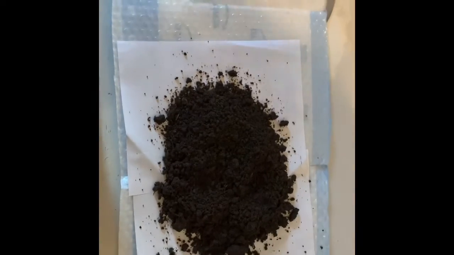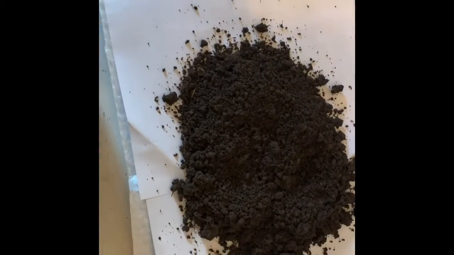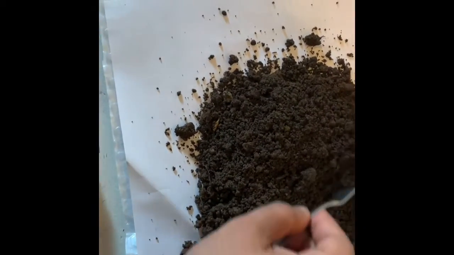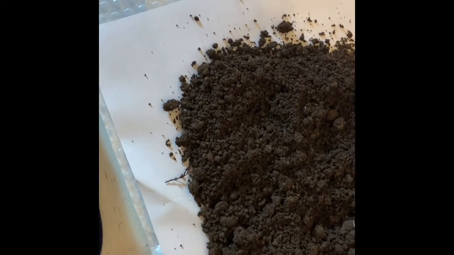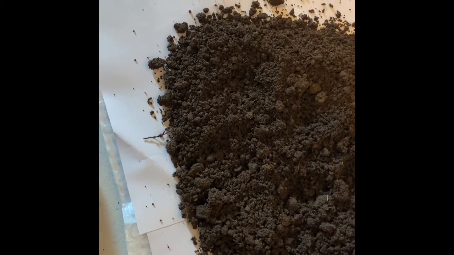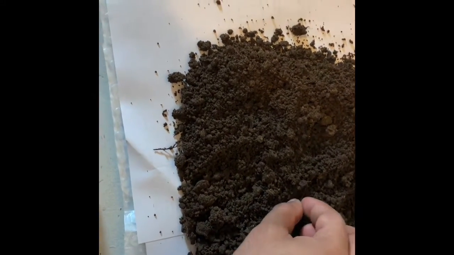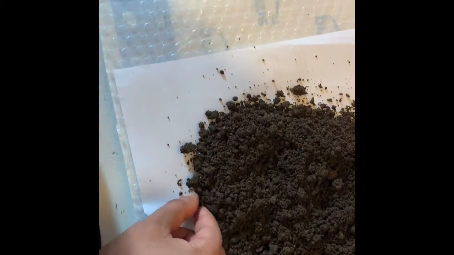Now I am inside my room and I dumped all the soil I collected onto a sheet of paper, placed on a plastic sheet. Now I'm going to let it dry for some time. There is a lot of organic material and minor root particles and everything. I'm just separating it out before drying.